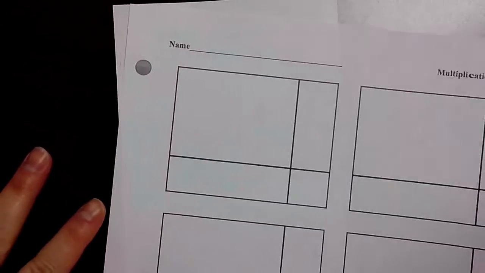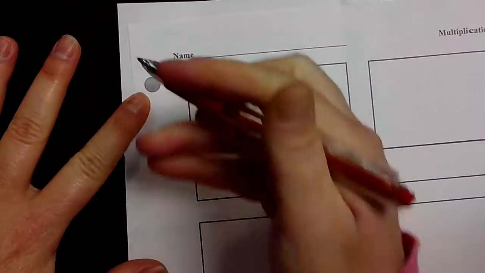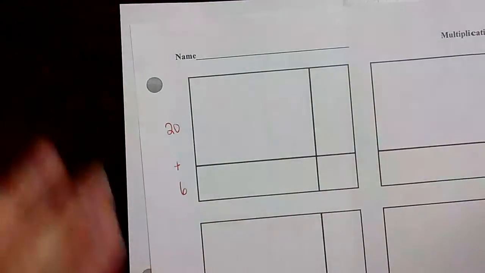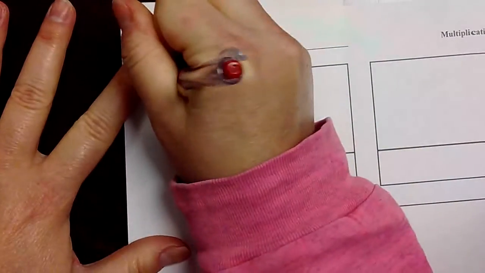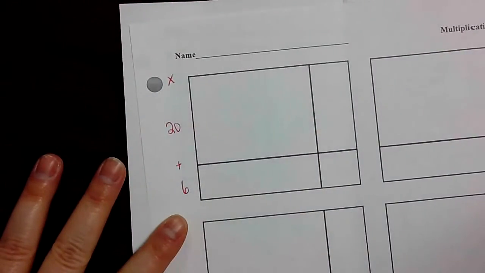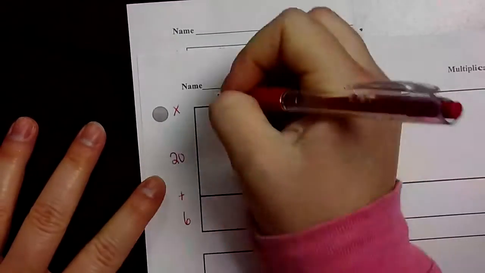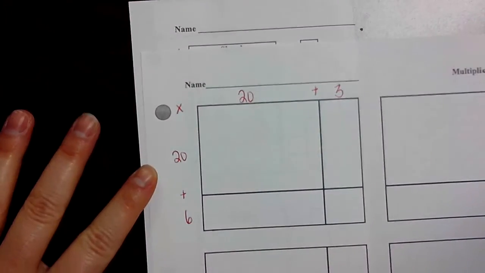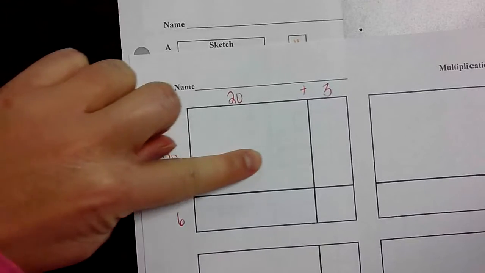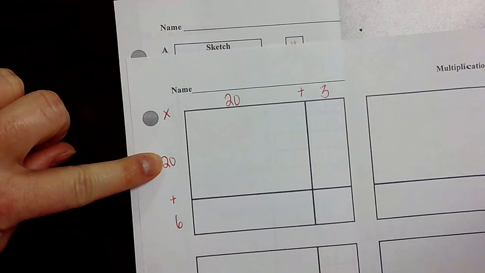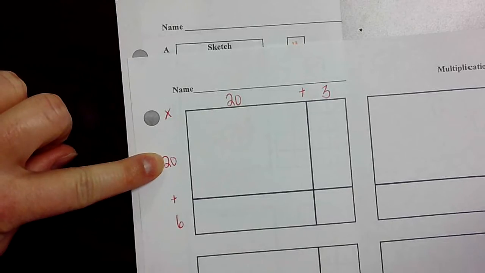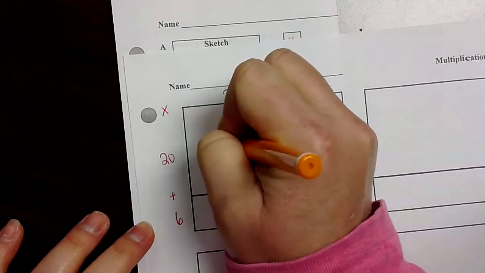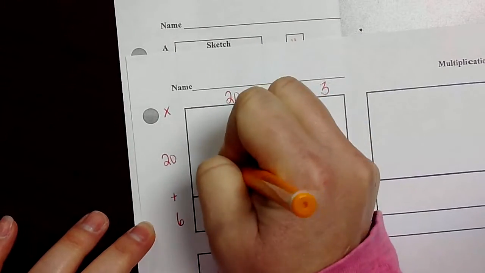Here's new, okay? So I have 26, so that's 20 plus 6. I just expanded 26 times 23. So going across, I have 23, 20 plus 3. All right, so I'm first going to distribute my 20. That's the 20. 20 owns this row. So I'm going to go 20 times 20. So I multiplied it by the 10s. So 20 times 20. Well, 2 times 2 is 4.